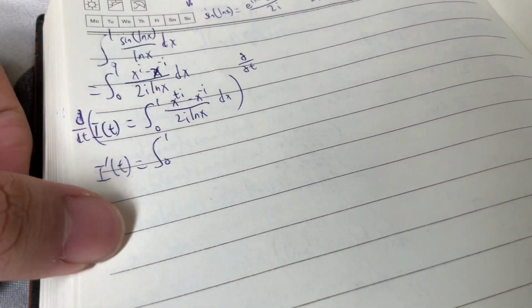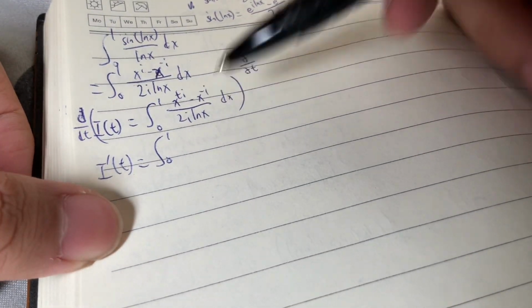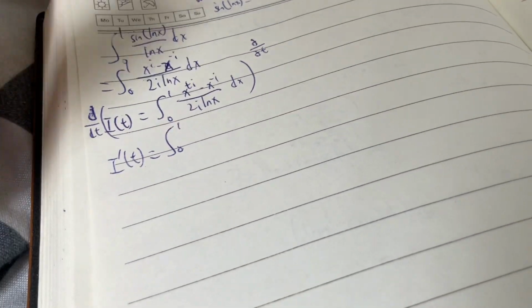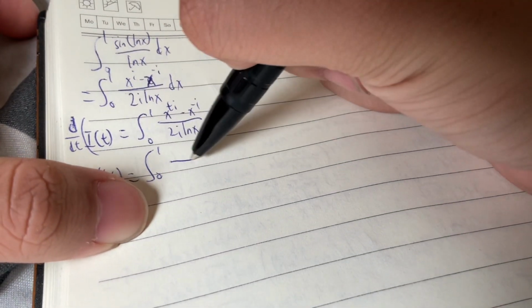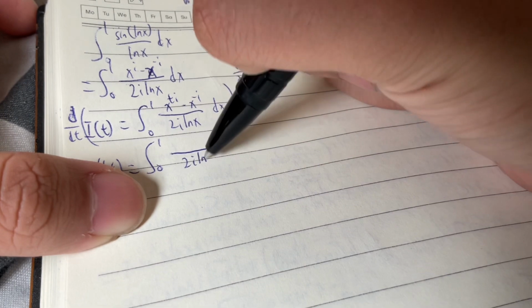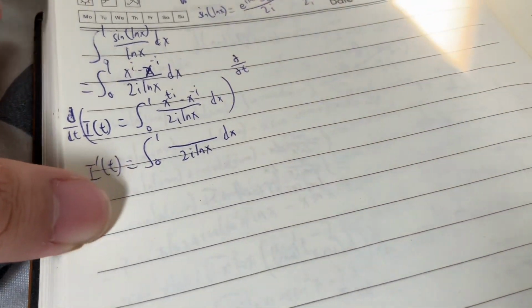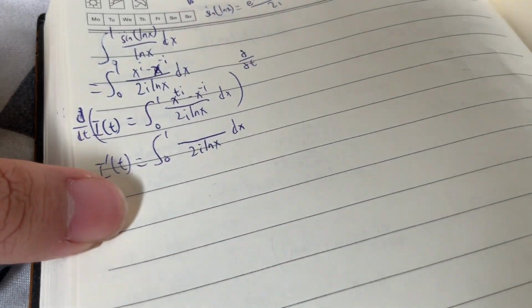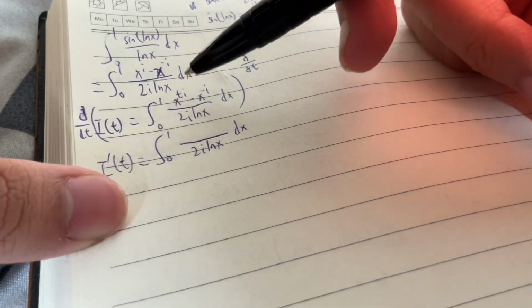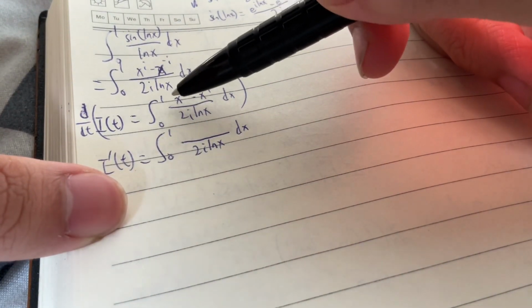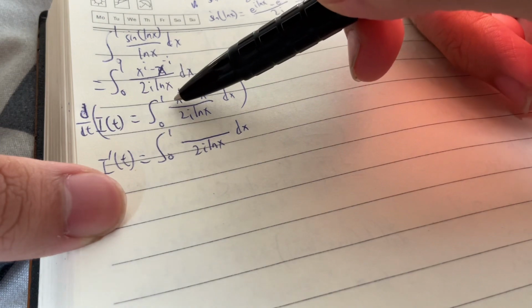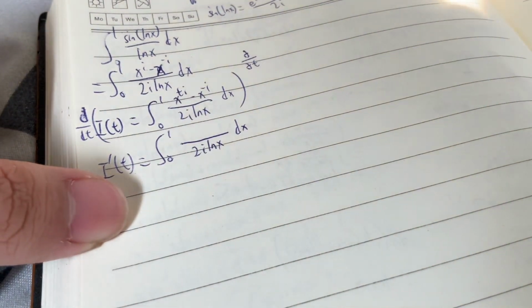Here in the t row, ln x is just a constant, and 2i also, they are constants. Just write them. 2i ln x and dx. And here's the deal. x power of ti, to differentiate this with respect to t, x is also a constant.